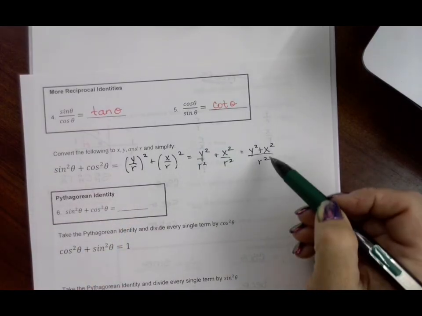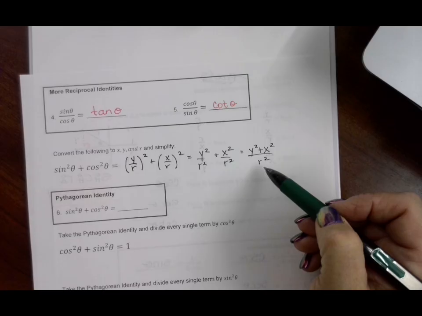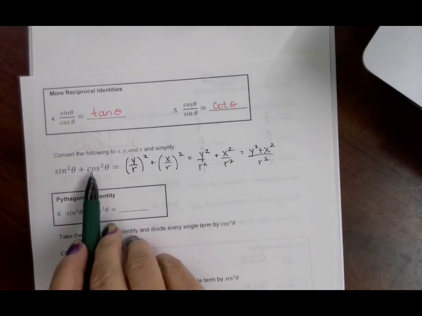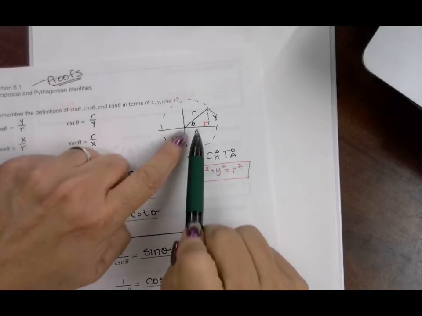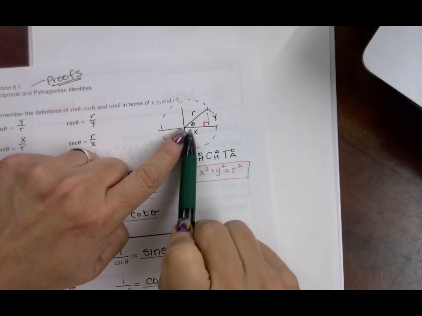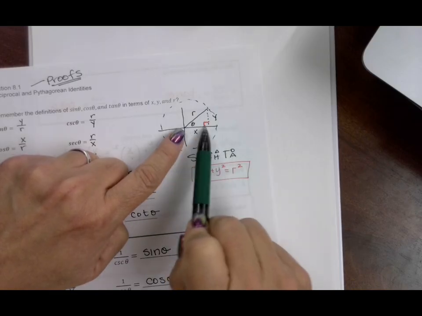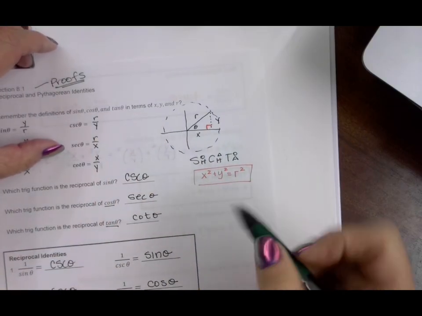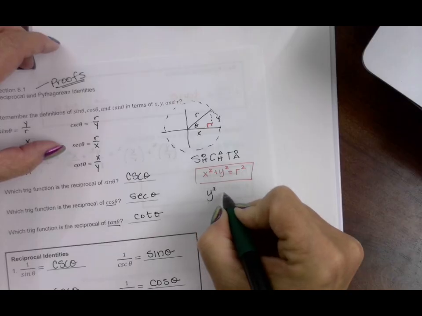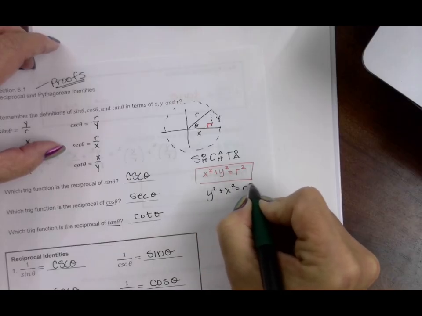Now, if you look at this, you're like, okay, how is this any simpler than what I had over here? But look what happens. If you remember a minute ago, I said we can solve this with the Pythagorean theorem by saying x squared plus y squared equals r squared. The order here doesn't matter because I'm adding, so I can say y squared plus x squared equals r squared. Well, look what happens.